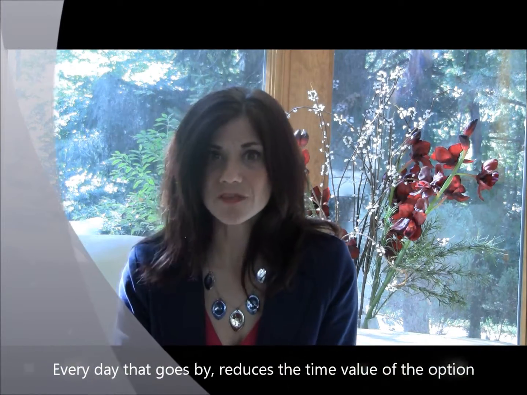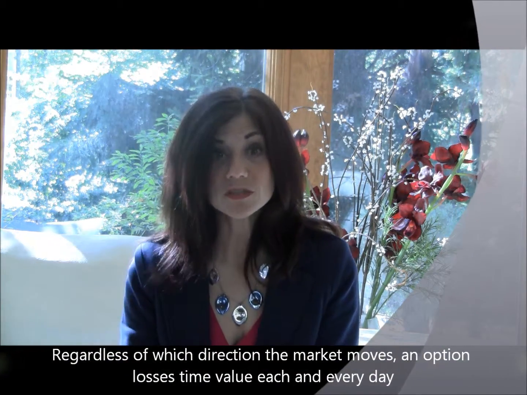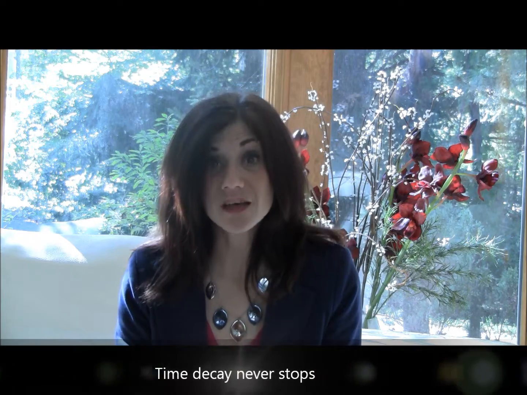Volatility aside, the value of these options is comprised only of their time value. Since out-of-the-money options have nothing but time value, every day that goes by reduces the time value of the option. This is very important to understand. All things the same, regardless of which direction the underlying market moves, an option loses time value each and every day. Time never stops, and time decay never stops either.